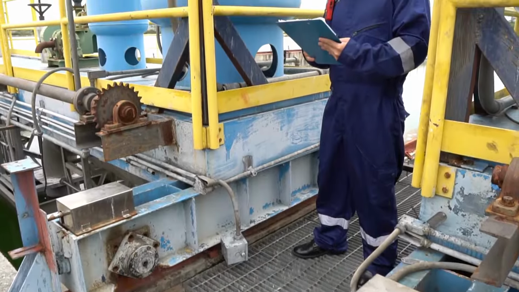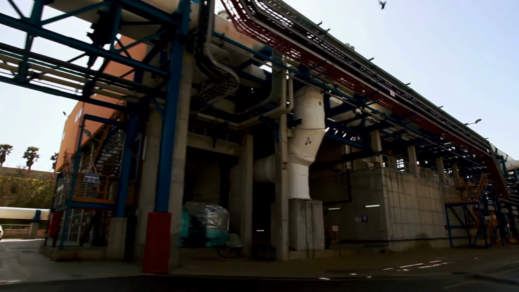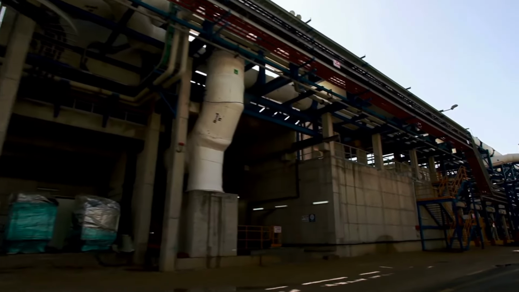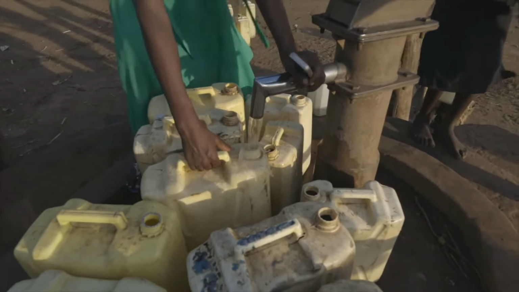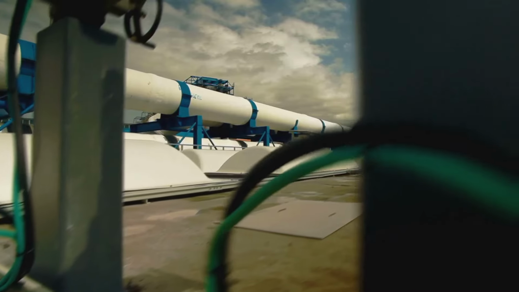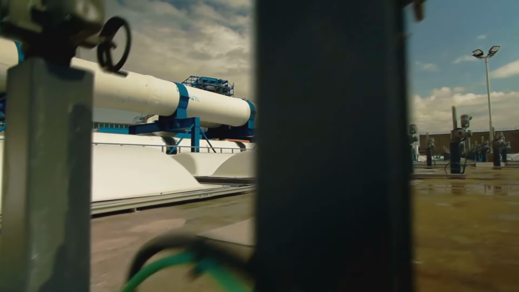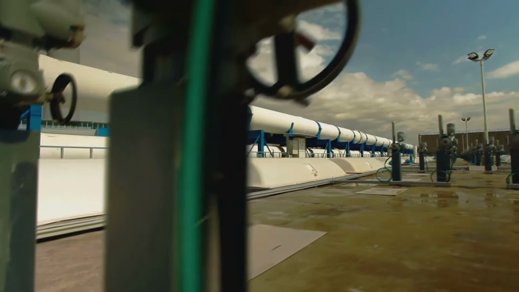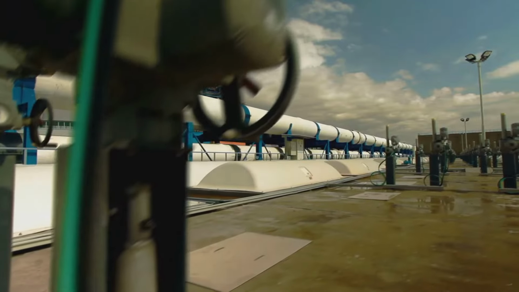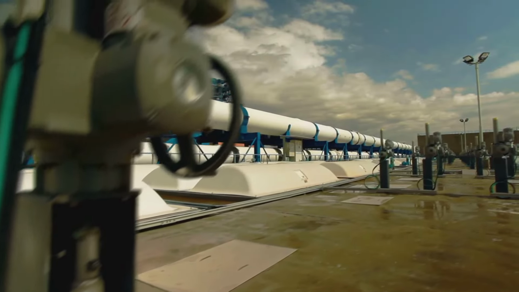Let's look at a real-world example. Consider the process of desalination, which is turning salty seawater into fresh, drinkable water. This is incredibly important in many parts of the world. One common method is called reverse osmosis, where seawater is pushed at very high pressure through a special filter, or membrane, that only lets water molecules pass through, leaving the salt behind.